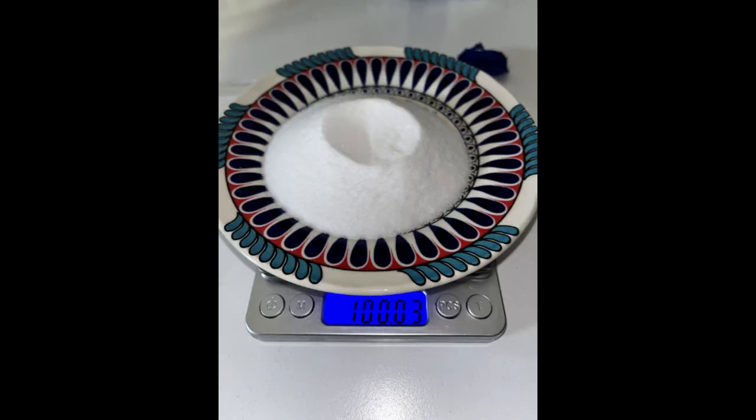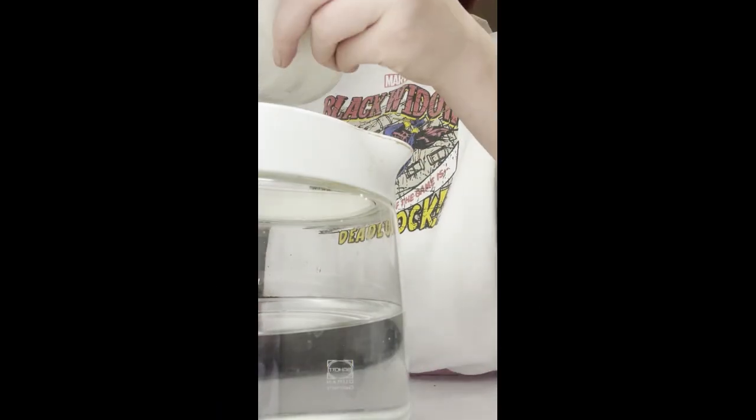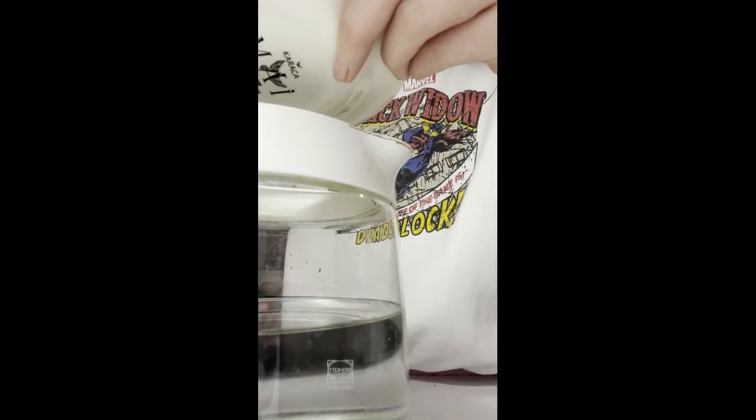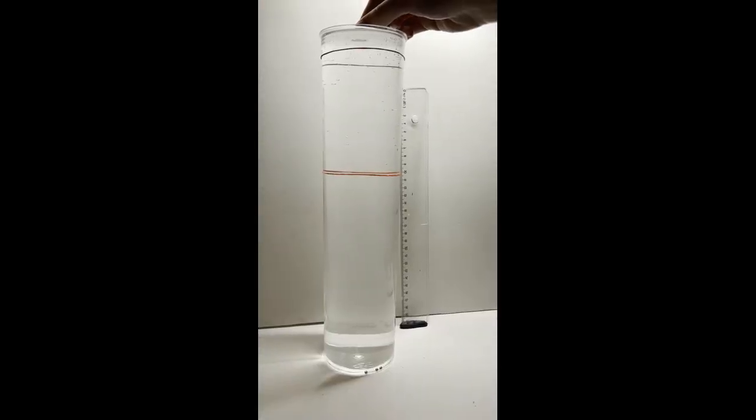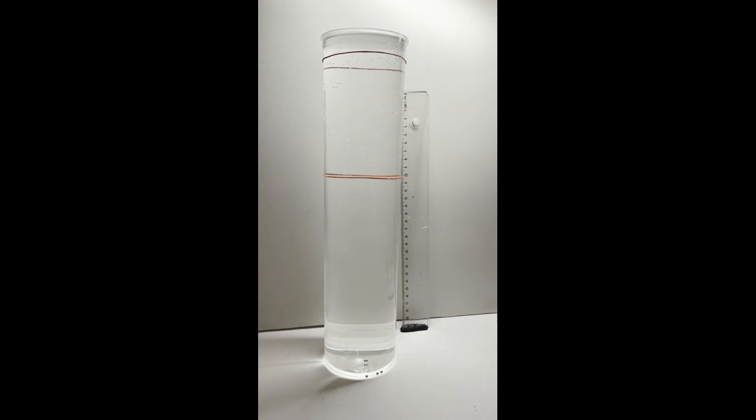First, I measured 100.03 grams of salt. Then I added it to the liquid. Then I mixed it in another bowl because the volume was bigger than the volume of the tube. Then I transferred the liquid into the tube. Then I did the experiment one last time.